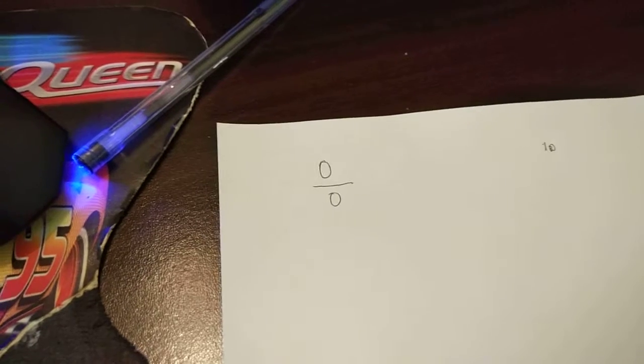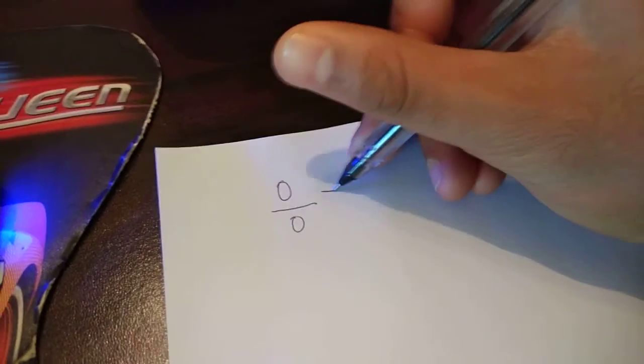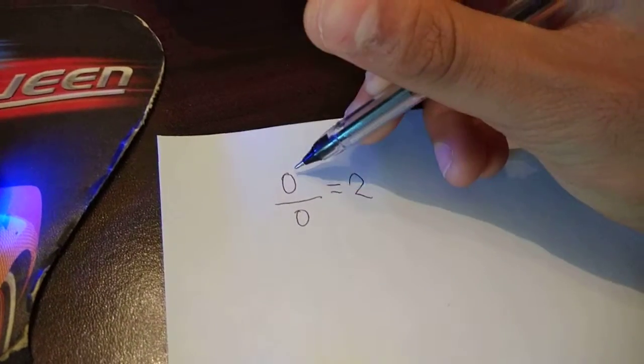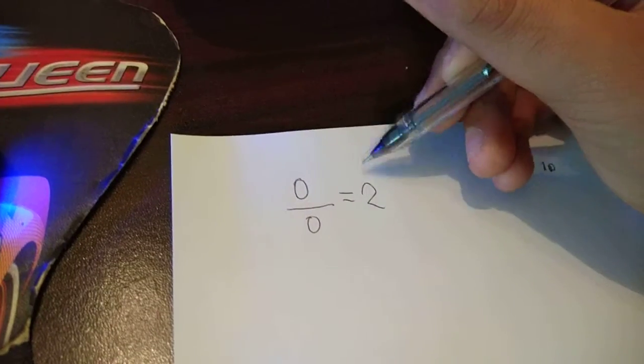Guys, today I'm going to discuss some proof that 0 divided by 0 is equal to 2. That may sound strange, won't it? How can a number divided by 0 equal 2? Well, let's try this on the calculator. What does the calculator say?